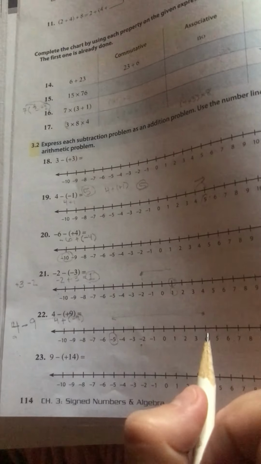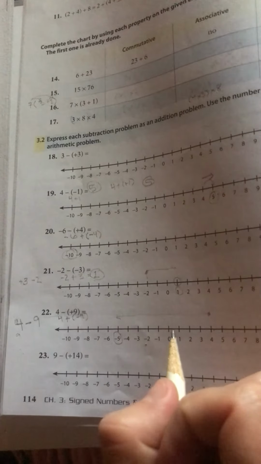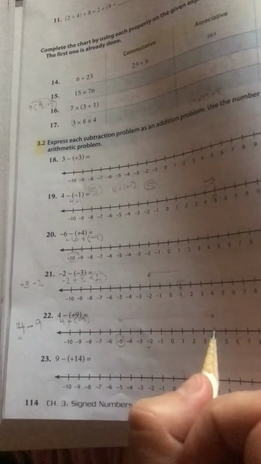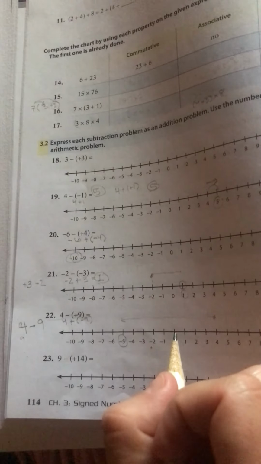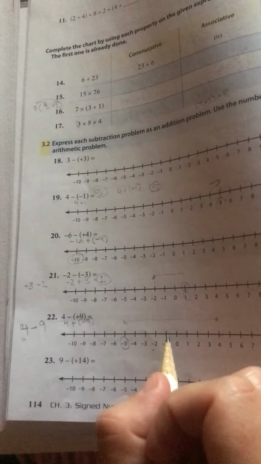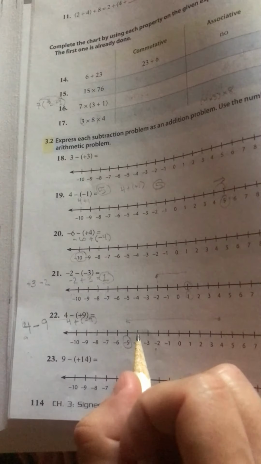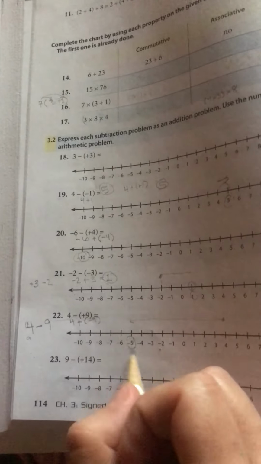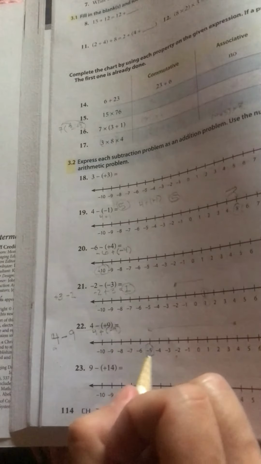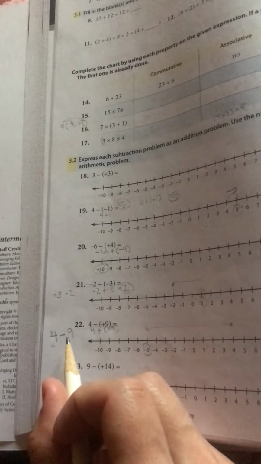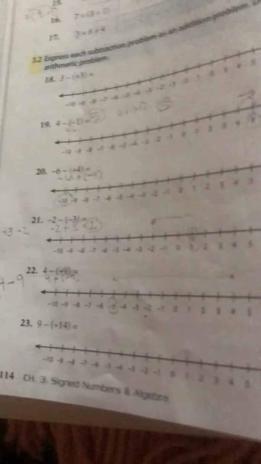because that's the difference between a positive 4, and you count down to 0. That's 4 minus 4. Well, 4 minus 5, minus 6, minus 7, minus 8, minus 9. 4 minus 9 makes -5. But I just want to show you that the 5, the absolute value of it, is just the difference between the big number and the little number.